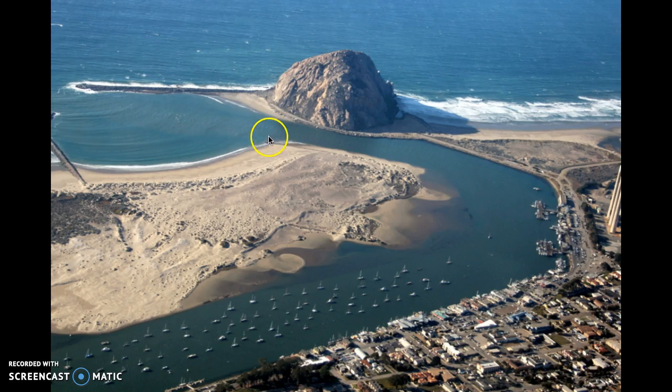But you can also kind of see the texture on the water in the channel here is a little different than in the corner. And that's because you can actually see the river, right? You can actually see the current, probably going in, but maybe going out.